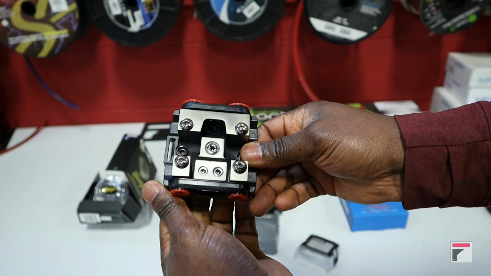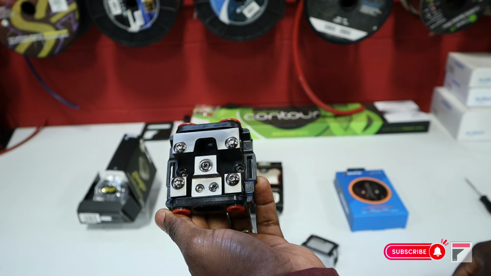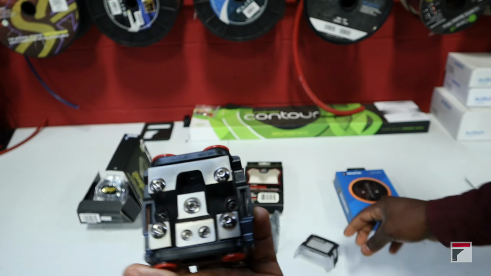Okay, let's step it on the side and then move on to the next one on our list today, which is going to be the Memphis.